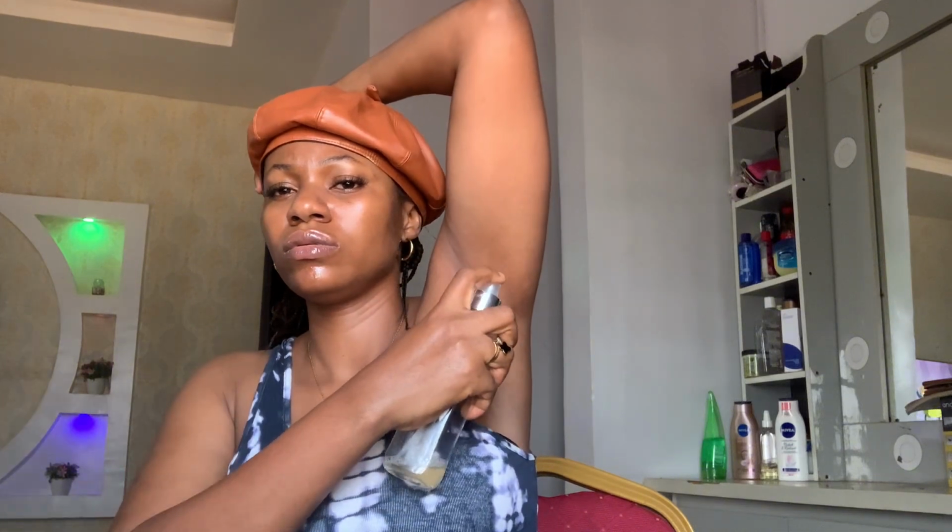For those dark areas, those pigmented areas, like your dark armpit, your dark elbow, your dark nail, get a spray bottle that you can spray. Put The Ordinary Glycolic Acid in it. I'm not saying you should put everything. Put a small amount inside. Then make sure the bottle is able to spray very well. Then spray it on those pigmented areas on your skin, like your dark armpit.